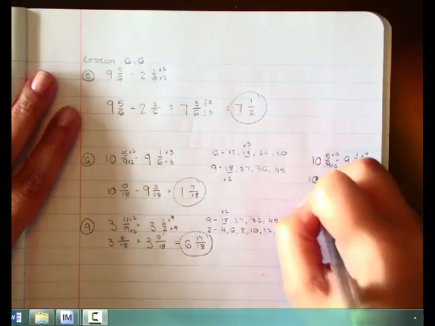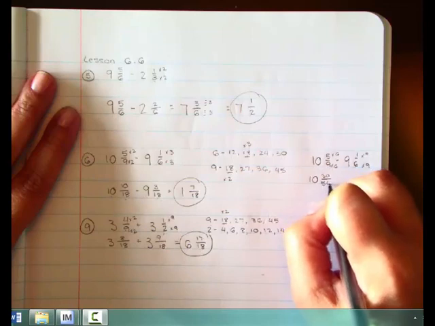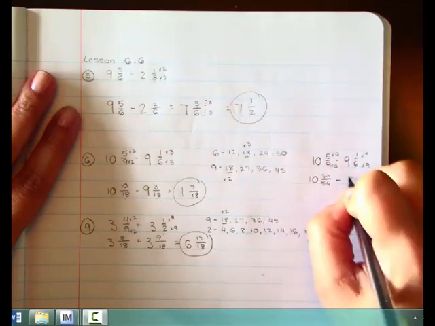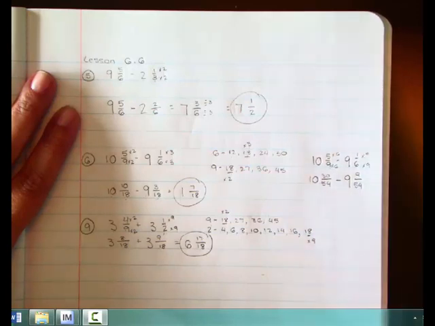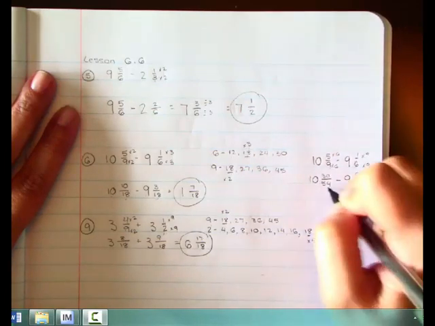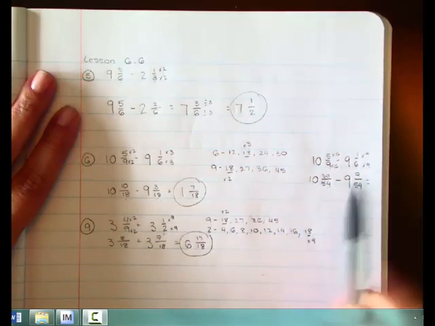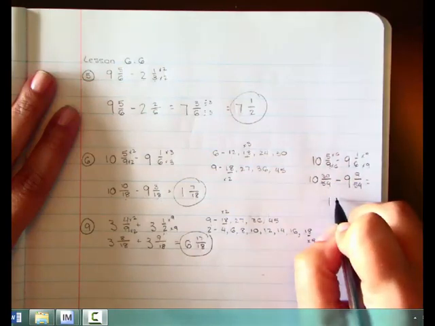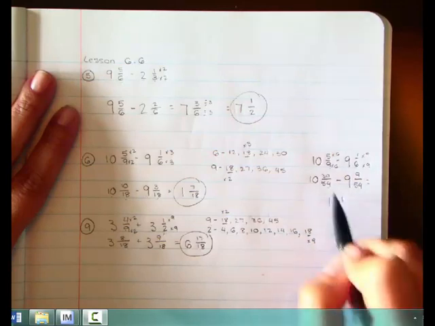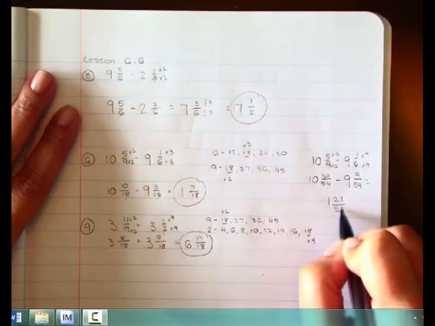I would have 10 and 30/54ths minus 9 and 9/54ths. I have a common denominator, so I can subtract at this point. 10 minus 9 is 1. 30 minus 9 is 21. And then my denominator would be 54.